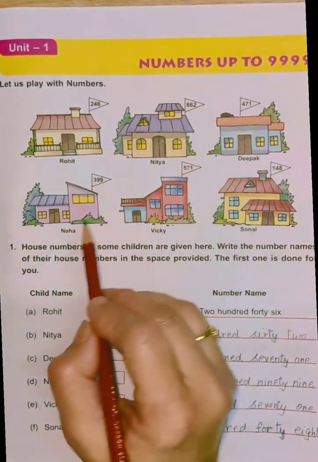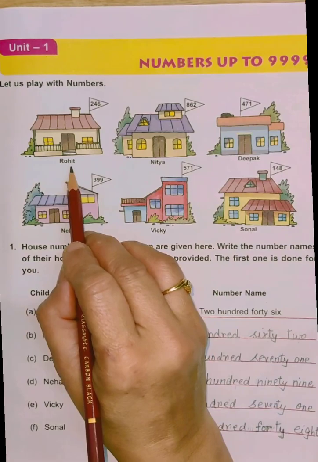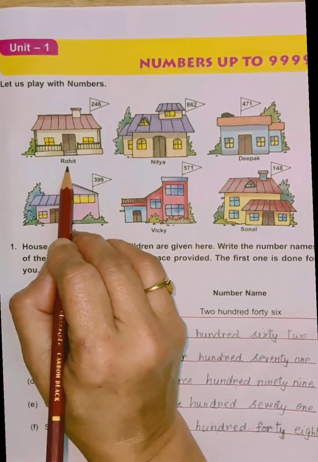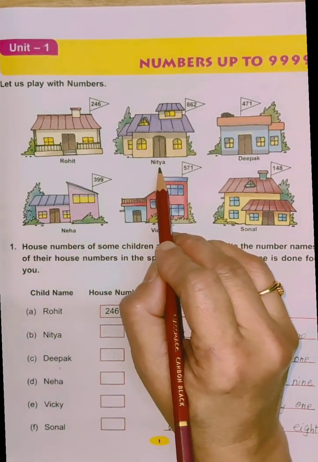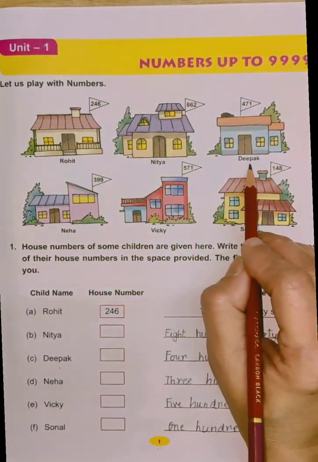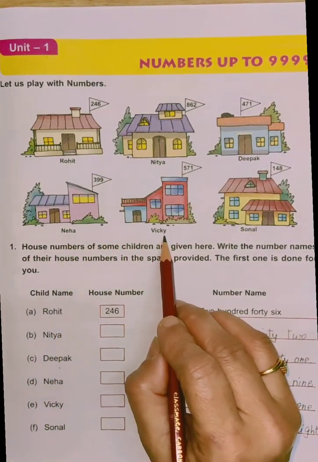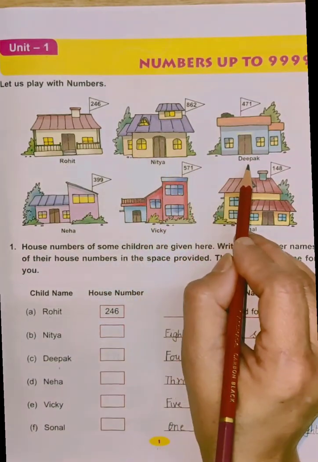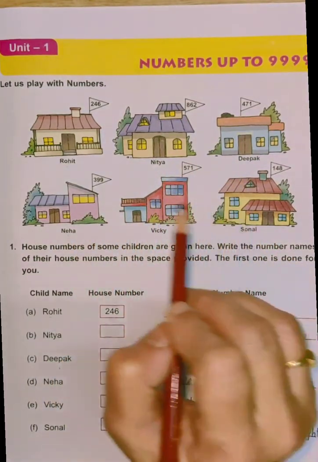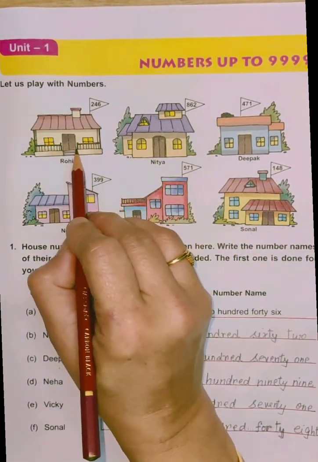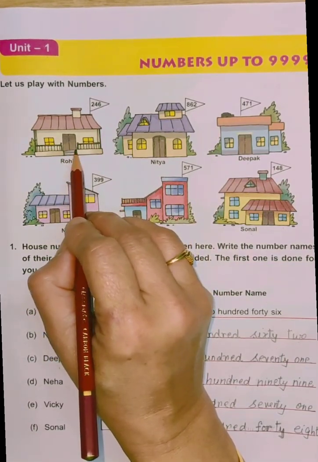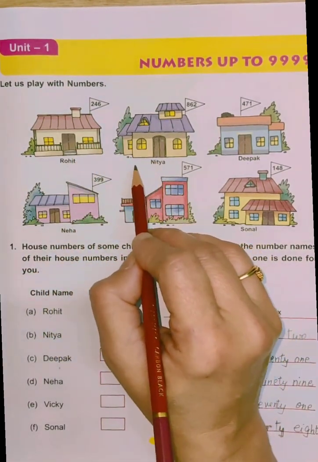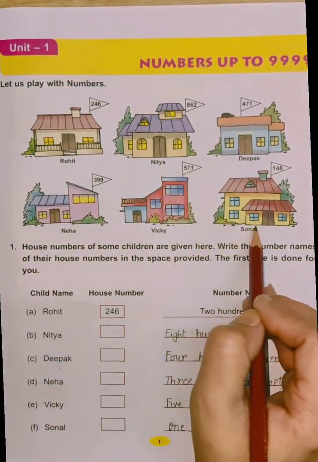These are some houses here, and these houses belong to some children. Like this house belongs to Rohit, this house belongs to Nitya, Deepak, Neha, Vicky and Sonal. And children, all these children who live in these houses have their house numbers. Each child has a house number. Just like we have house numbers, similarly, these children also have house numbers.